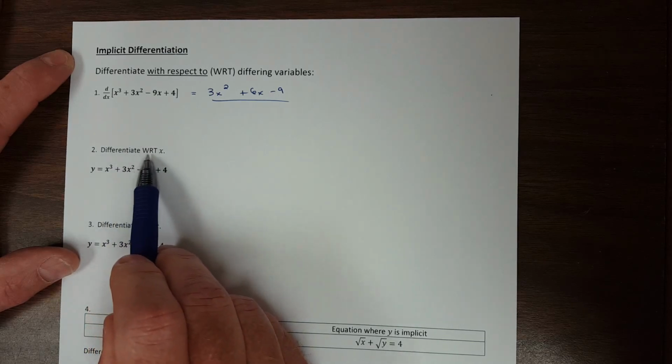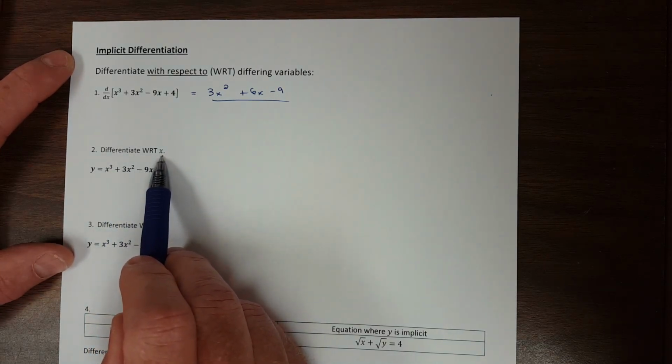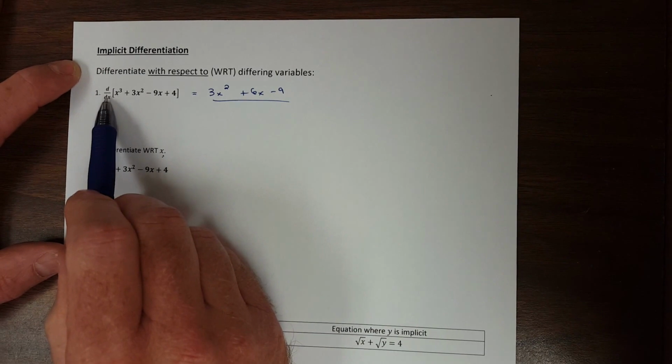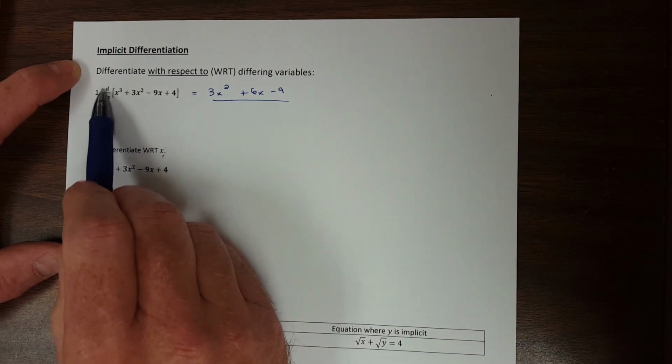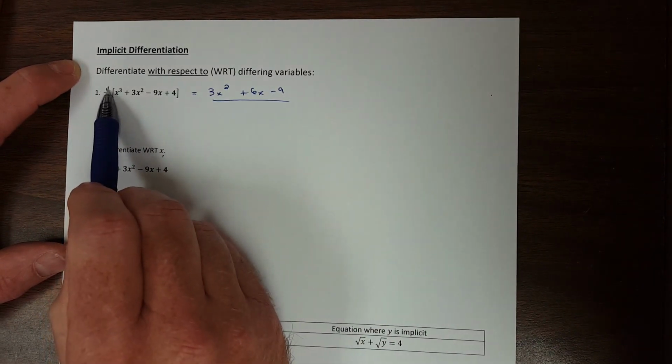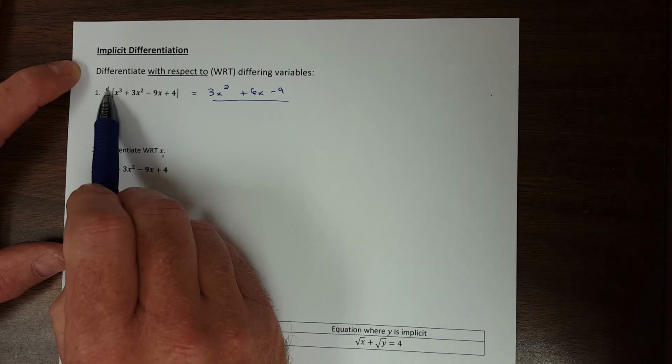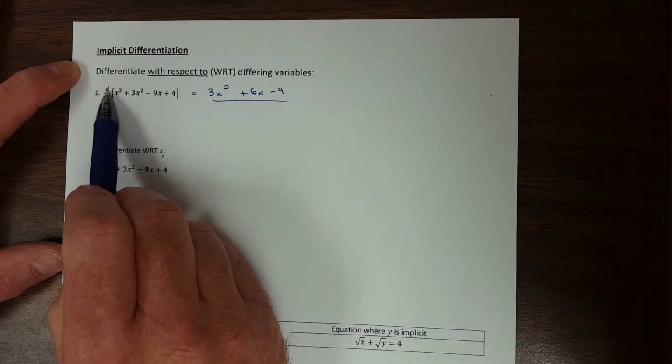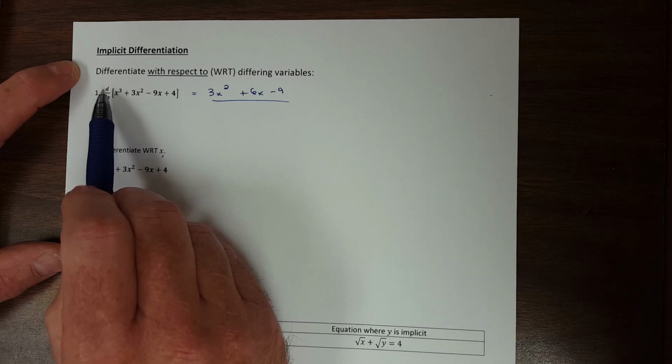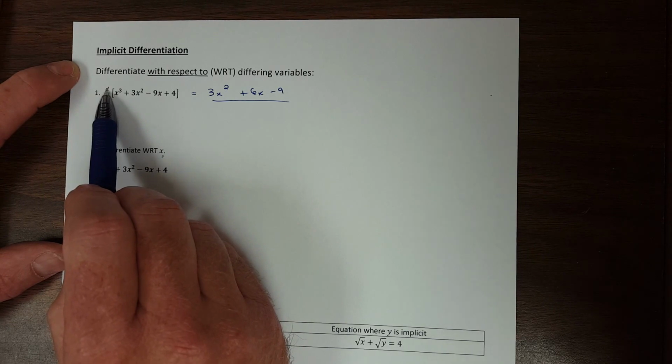It says differentiate with respect to x. So let's look behind the scenes. What's really going on in this notation and why we write this the way we do. This d right here is a small change. So you might want to compare it to the sciences where you have delta T for the change in temperature. So this d could mean, or it does mean, a change in.